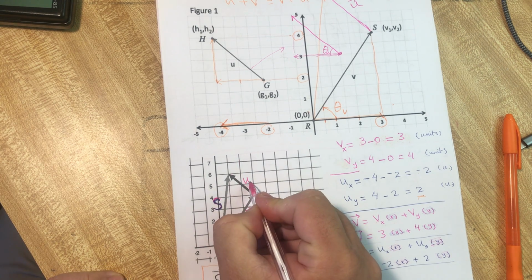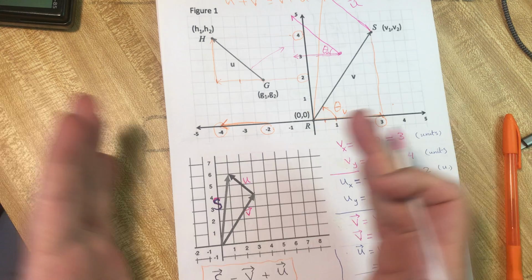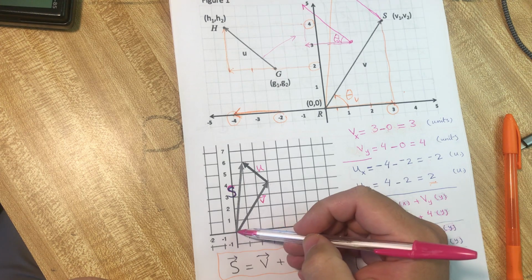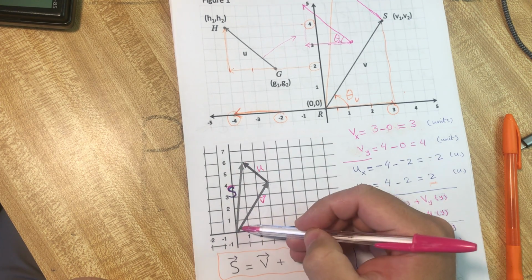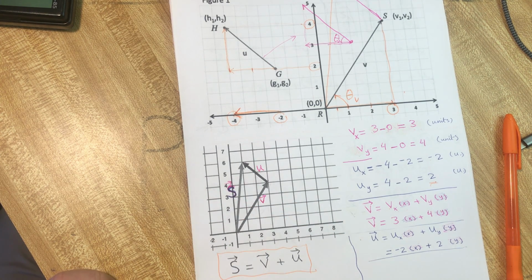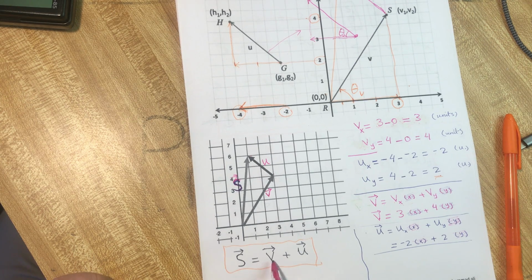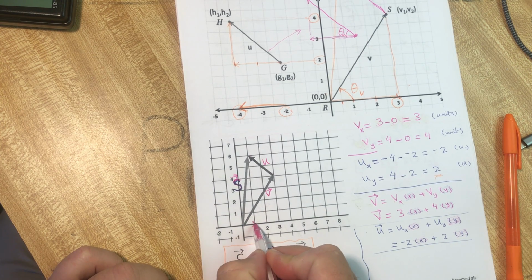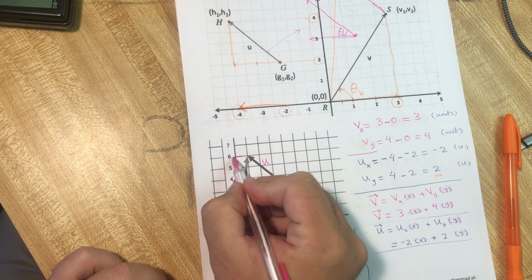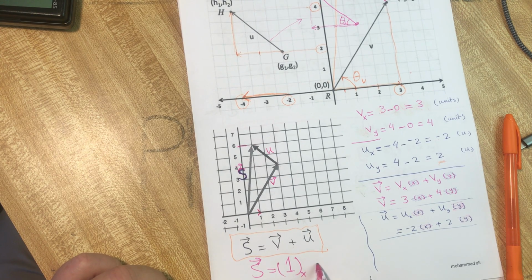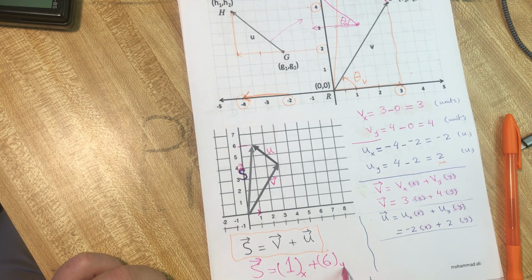This is u. It is the same, I just changed the scale. I named the resultant vector, if I add them together, as S. So S is equal to V plus U. If you see here, S is 1 unit in x direction and 6 units in y direction. So S is equal to 1 unit in x direction plus 6 units in y direction.